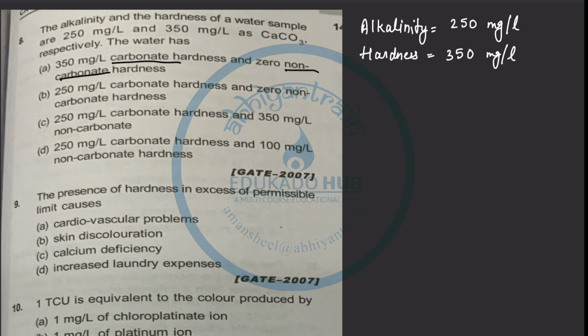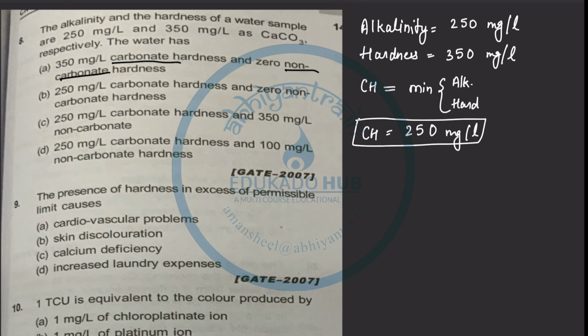So we know that carbonate hardness is the minimum of alkalinity or hardness. So carbonate hardness is the minimum of 250 and 350, so that is 250 milligram per liter. Now non-carbonate hardness is total hardness minus carbonate hardness.